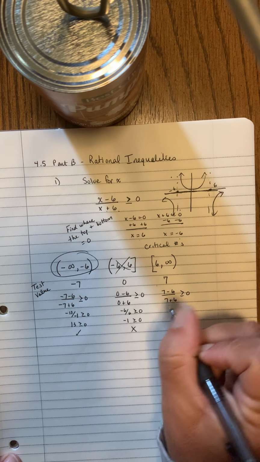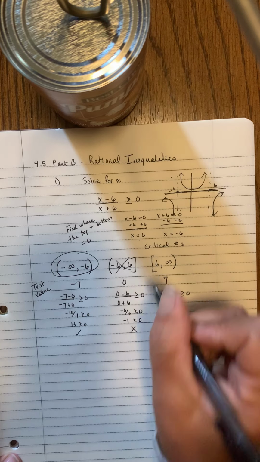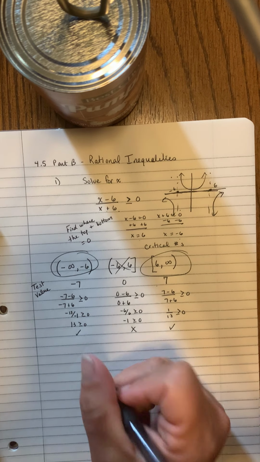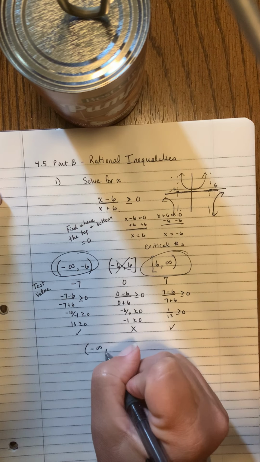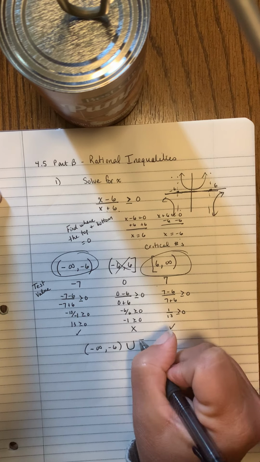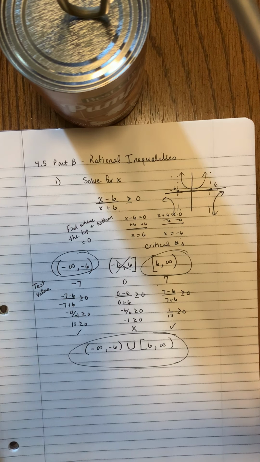Is that greater than or equal to 0? 1/13. Is that bigger than 0? Yeah, it's true. So your answer is negative infinity to negative 6, both with parentheses, union positive 6 to infinity. And that's how you figure out the values of x.